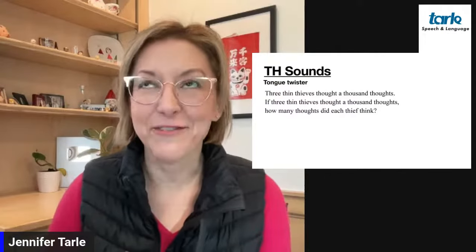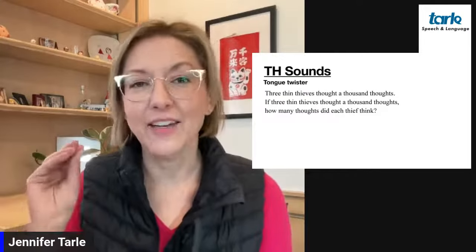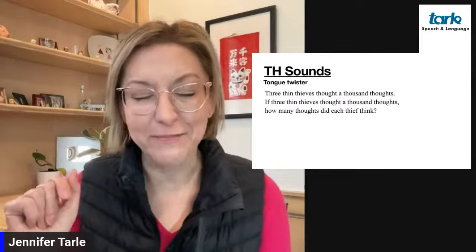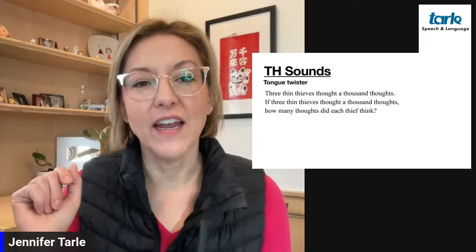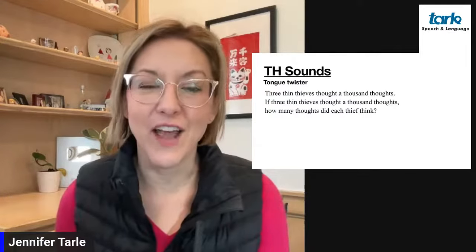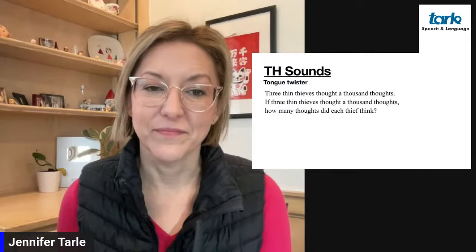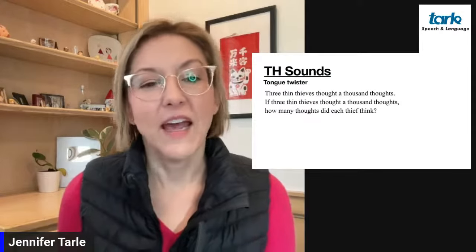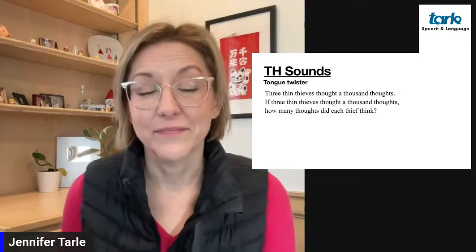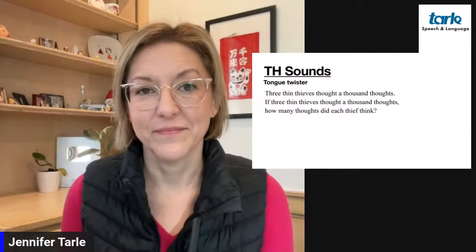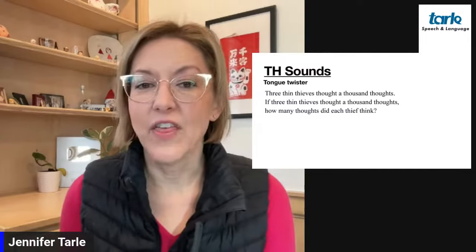Okay, I'm going to read it again. Really take your time. These are really, really hard. So just go slowly and go for perfect THs. All right. Let's do one line at a time. 3 thin thieves thought 1,000 thoughts. If 3 thin thieves thought 1,000 thoughts, how many thoughts did each thief think?